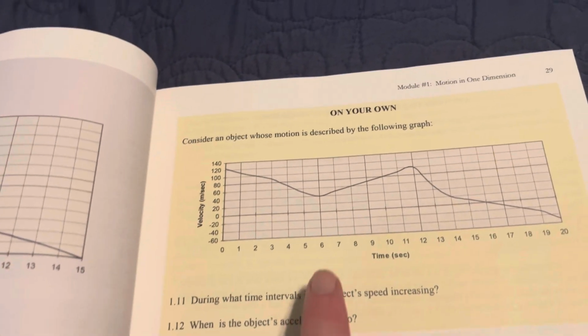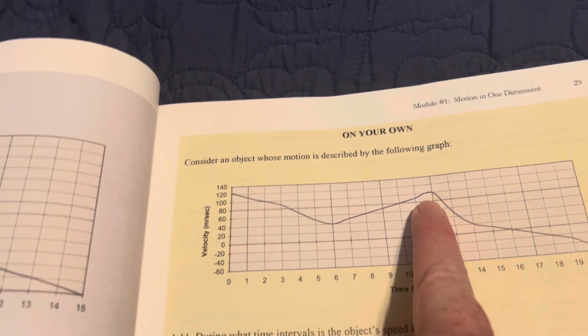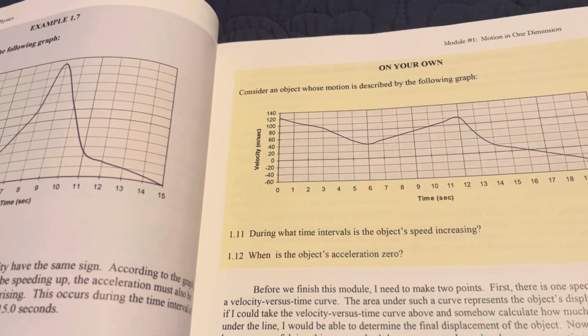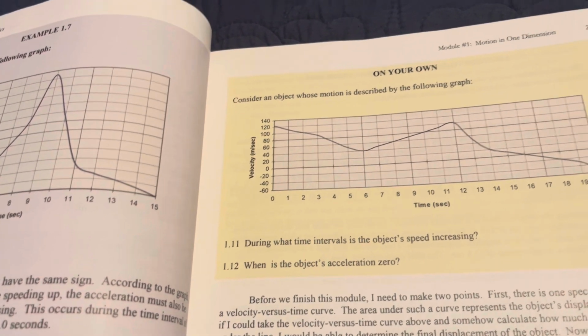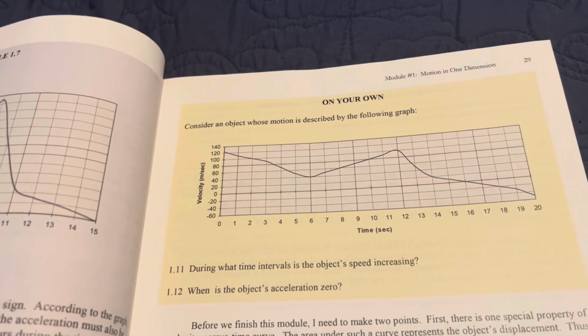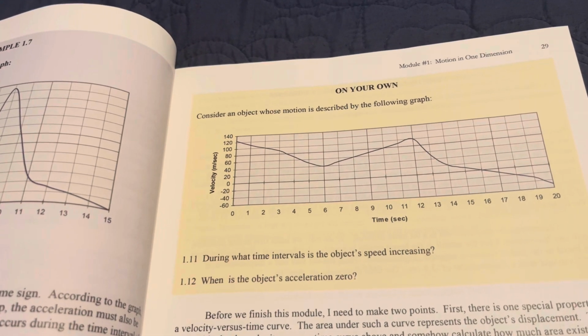So from about 6 seconds to almost 12, like 11.8 seconds, you can see that the velocity is positive and the acceleration is positive, the slope is positive. Okay, so that is one section in which the object is speeding up, or the speed's increasing.